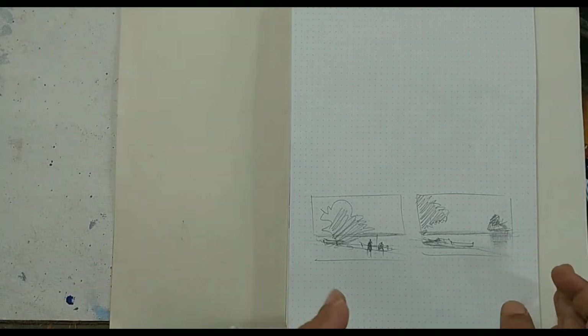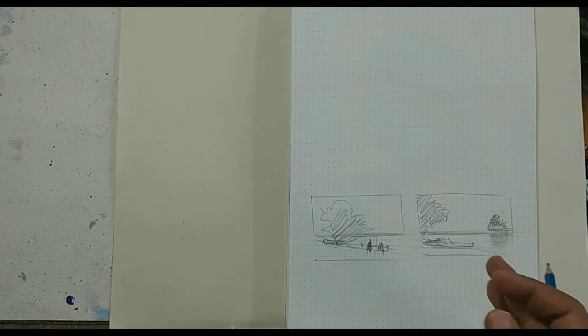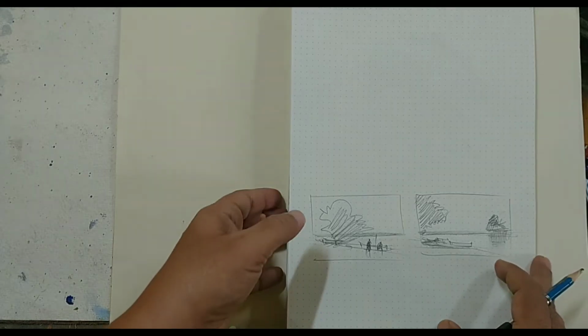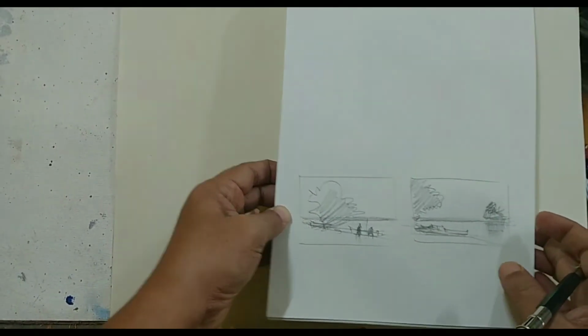If you think you can do it on watercolor paper, go ahead. If you still have some element of doubt, probably you can pick a sketchbook and then do that. Okay, so let us try one of these in a sketchbook.